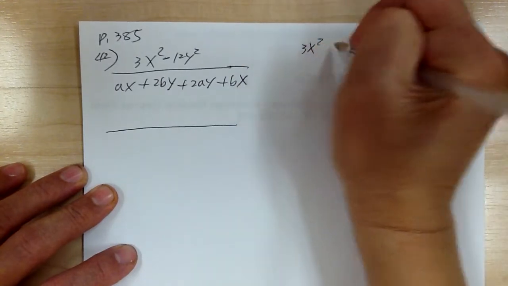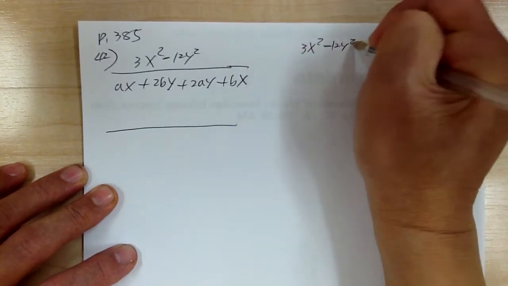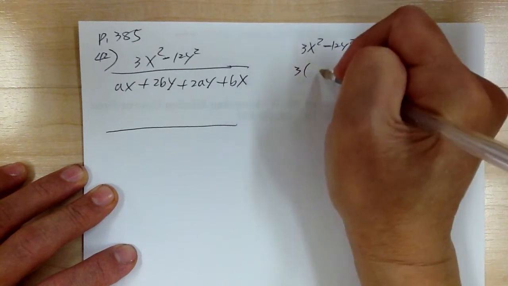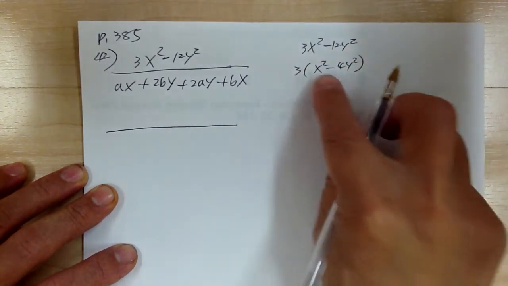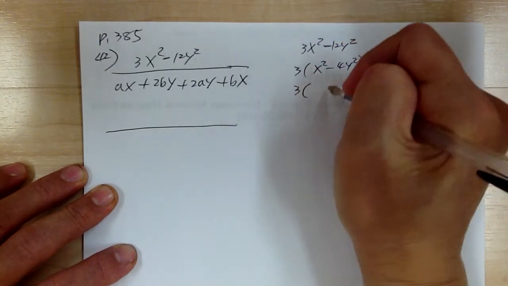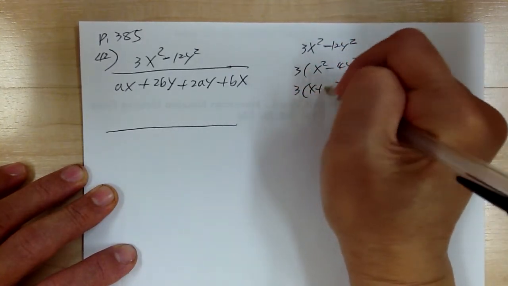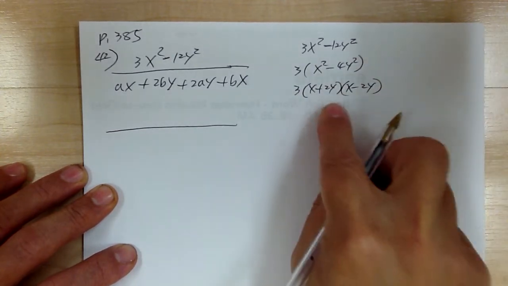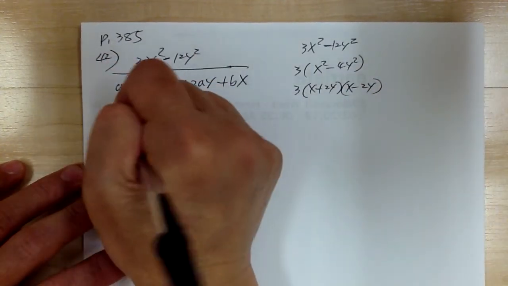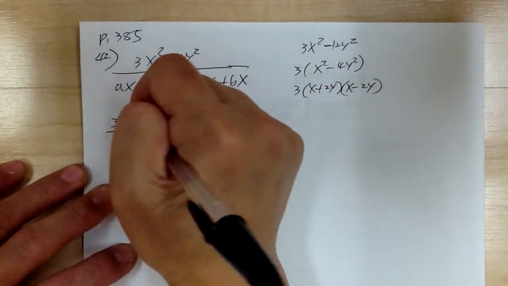So 3x squared minus 12y squared. I can factor out the 3, and then from here, that's your difference of squares. So this would be 3 times x plus 2y, x minus 2y. That's my top, so I'm going to put it over here. But make sure you show all your steps.